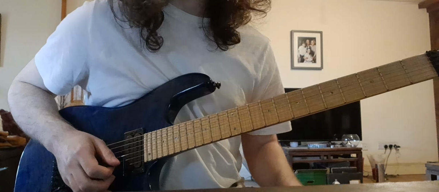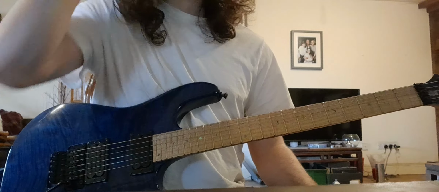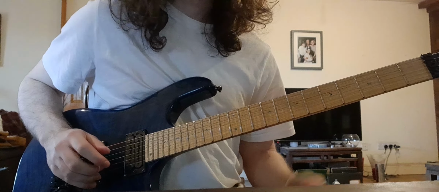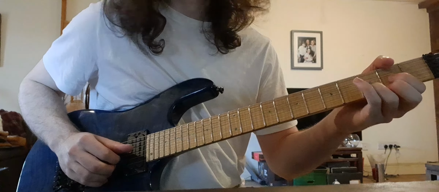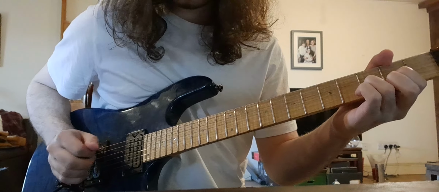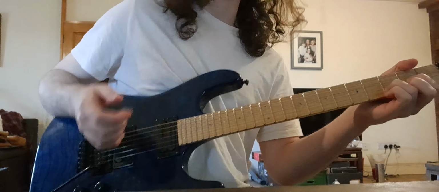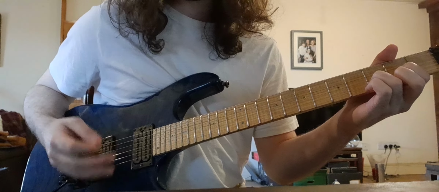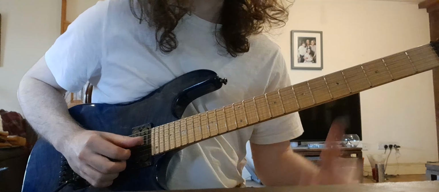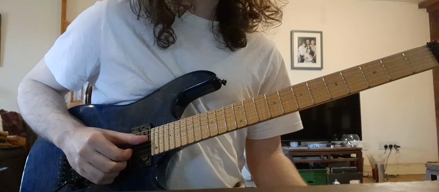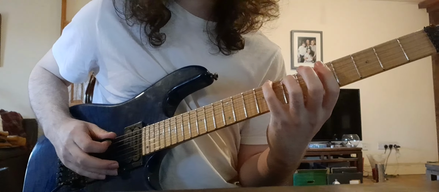Now for chord spelling. So your triads would be your 1, 3, and 5. So for a D major, you would have D, F sharp, and A. Those are the three notes in a D major chord. So that is your 1, 3, and 5. Or in C, that would be C, E, and G.